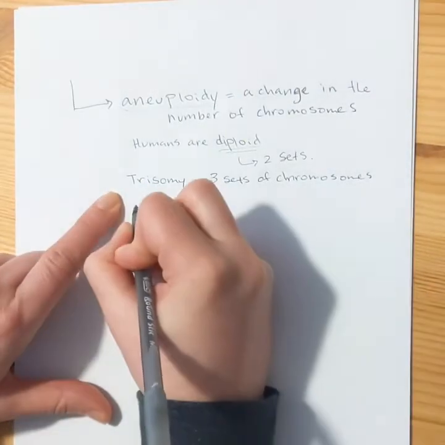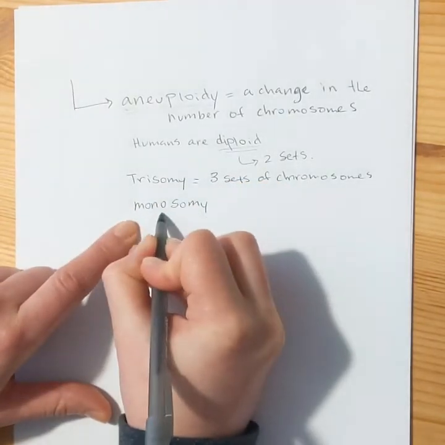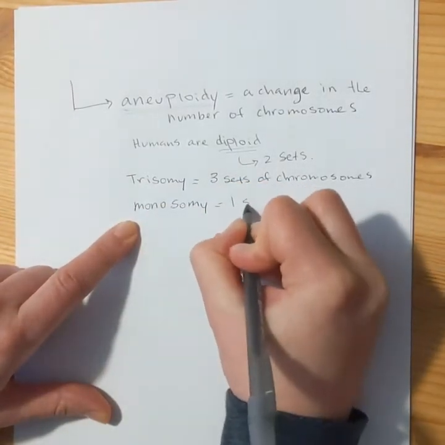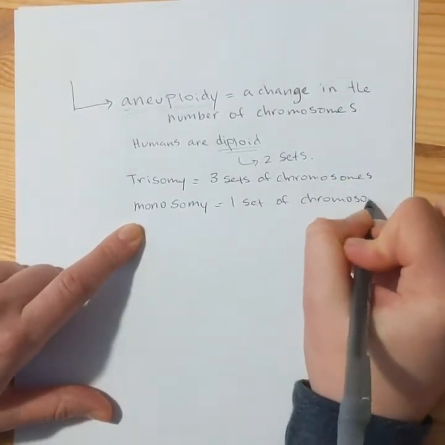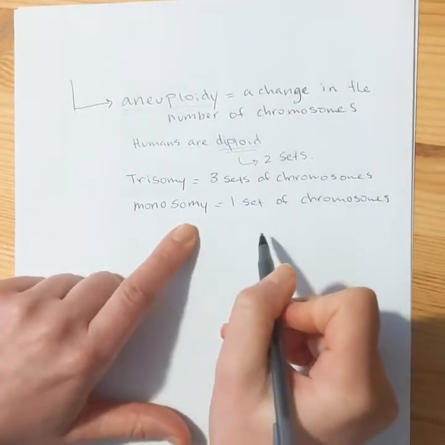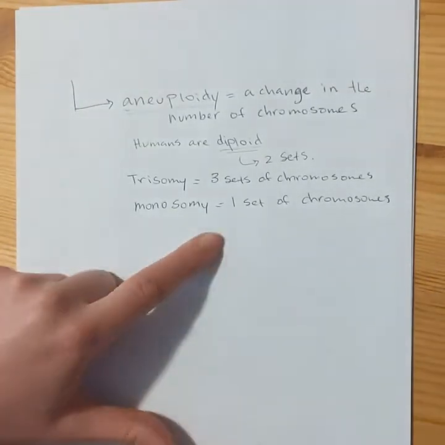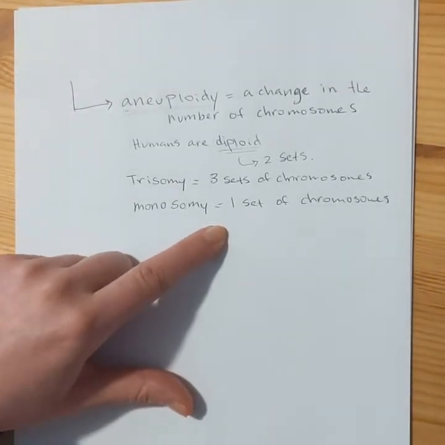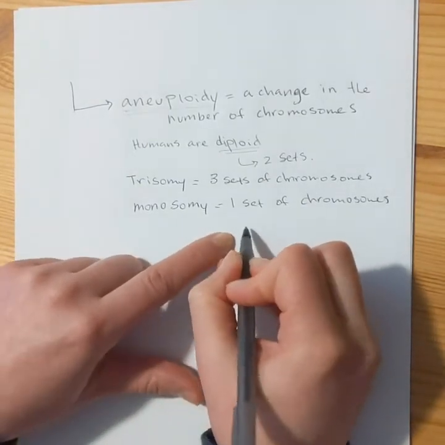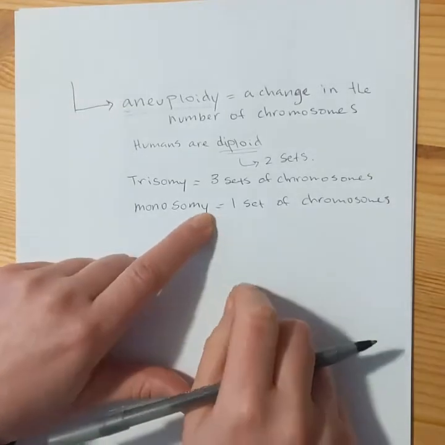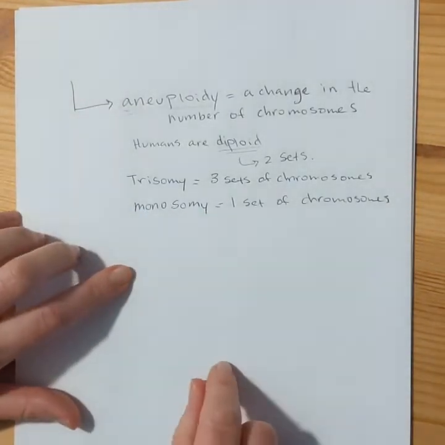If you have 1 set, we call it a monosomy. Mono being 1. One set of chromosomes. An example of this would be someone that only has 1 X chromosome. We call that Turner syndrome. So Turner syndrome, you did not get a second X chromosome from your parents, you only got 1, and so you have a monosomy. Pretty cool, right?